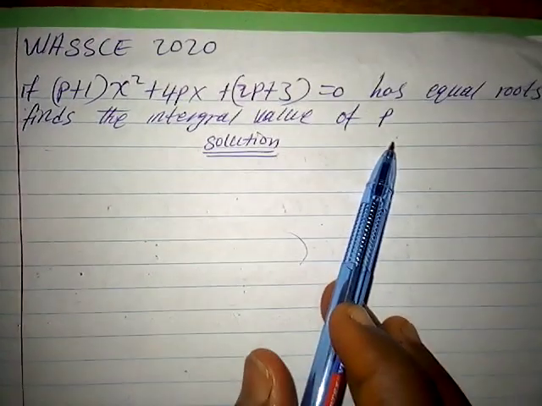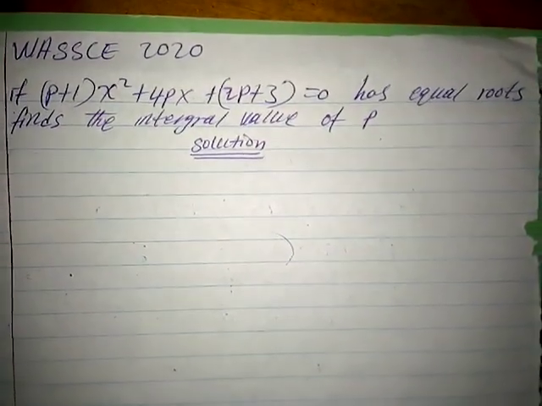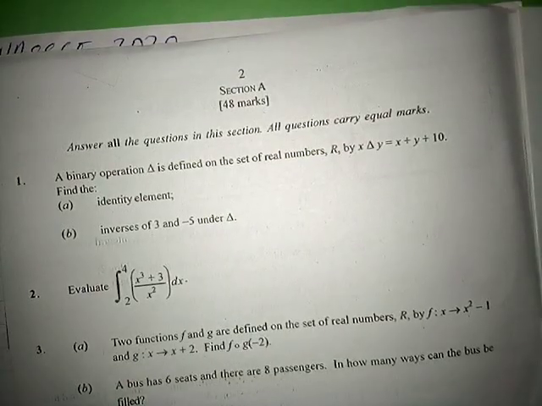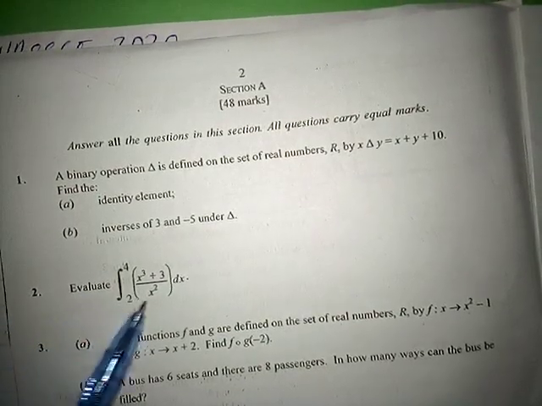Now let me just show you the raw question paper. This is the raw question paper, right? It's from this question paper that I retrieved the question. Do you see it? 2020. Good.